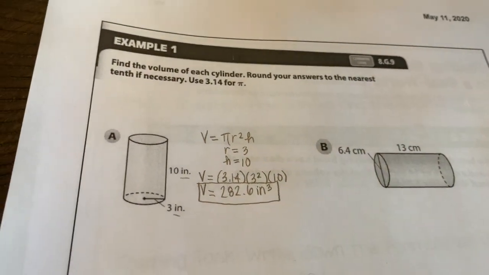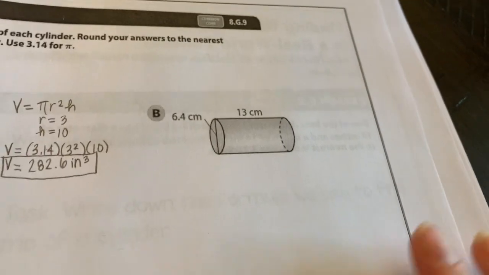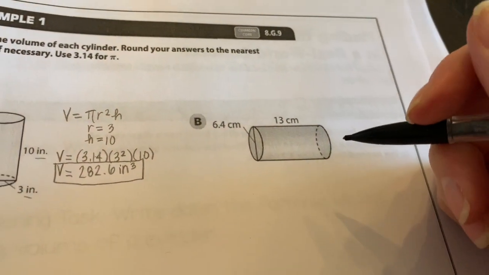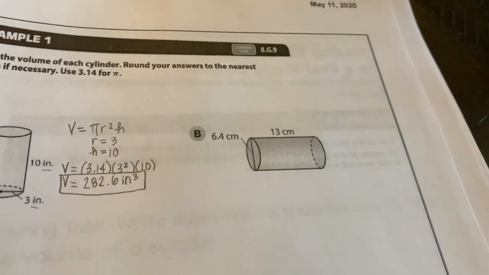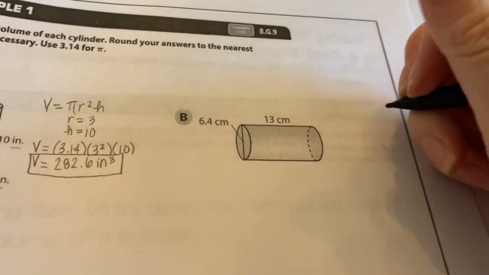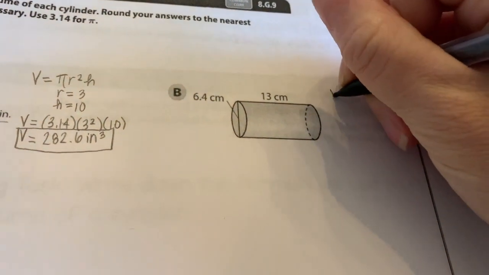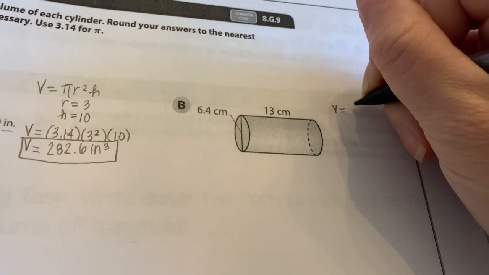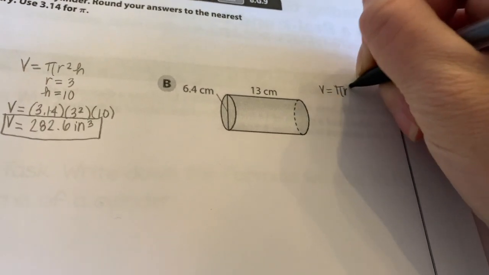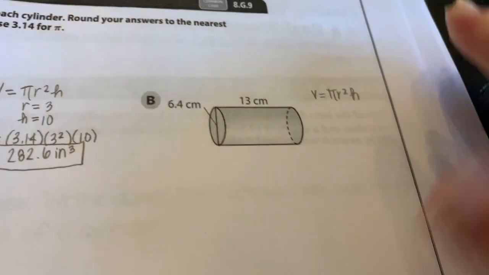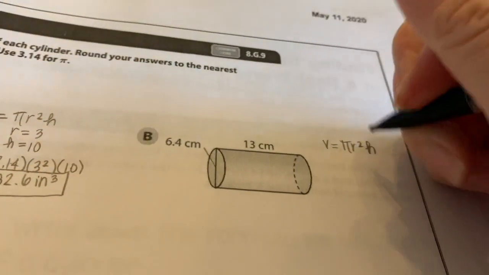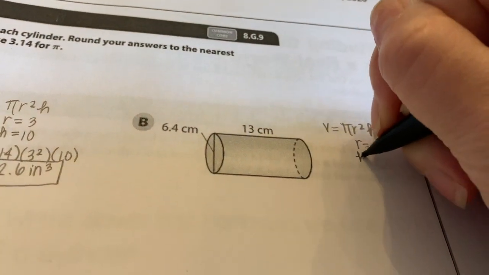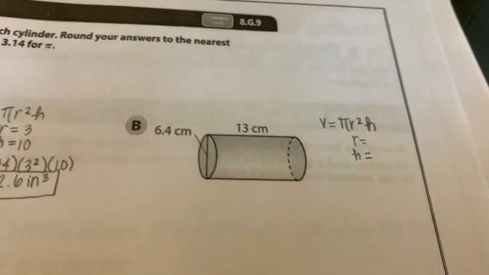Okay, so let's do another one. This time, we're going to look at the cylinder that is on its side. So the first thing I do is I write my formula. The volume is equal to the area of the base, which is pi r squared times the height. So pi r squared h. r equals, h equals. So now let's take a look at my diagram.